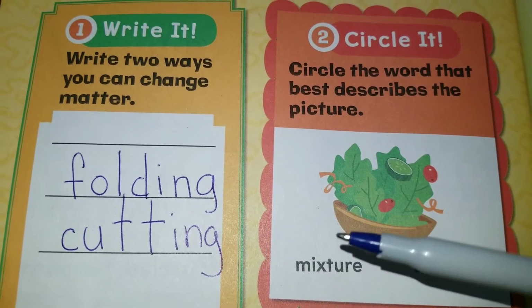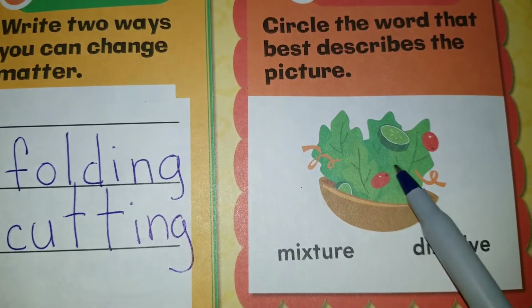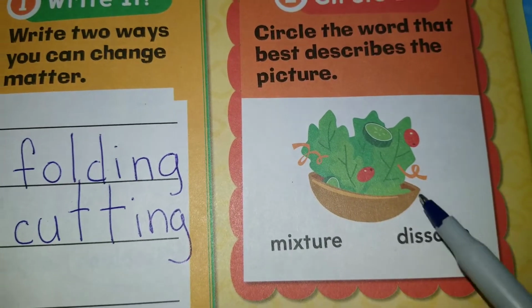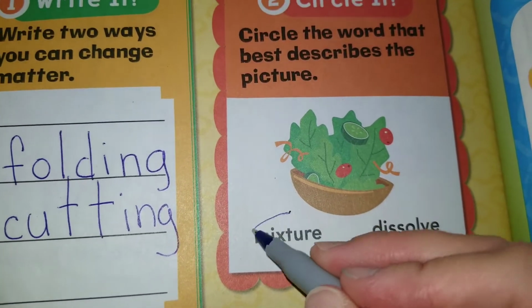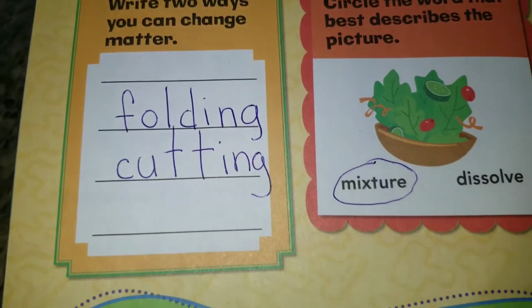No. Here we can see that this is a mixture. This is a mixture of vegetables, right? We can see the carrot strings, we can see the lettuce, we can see the cucumber and the tomatoes. So this is a mixture. A salad, a vegetable salad, it's a mixture.